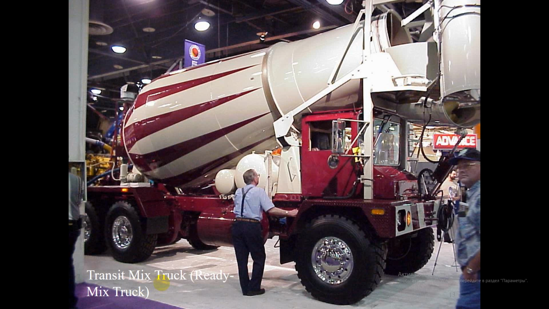Transit mixing keeps the water separate from the cement and aggregates and allows the concrete to be mixed immediately before placement at the construction site. That's very convenient.